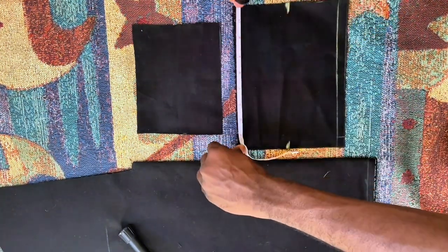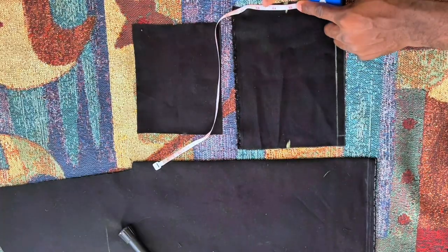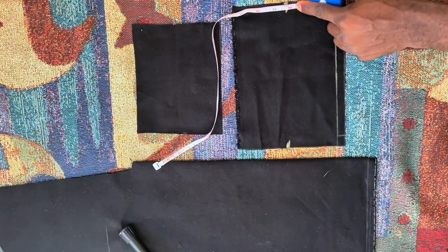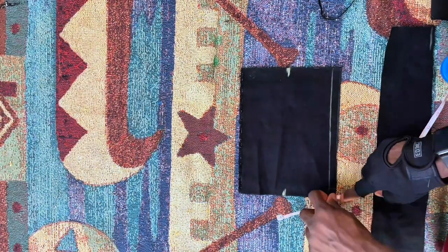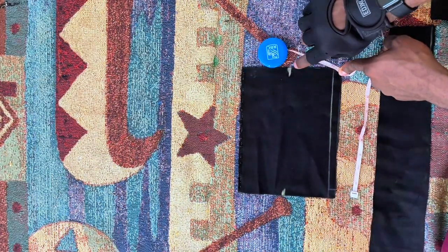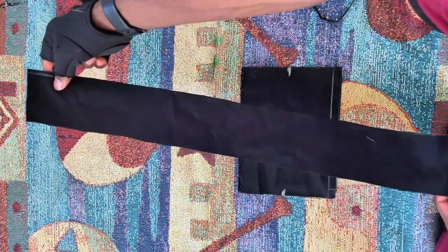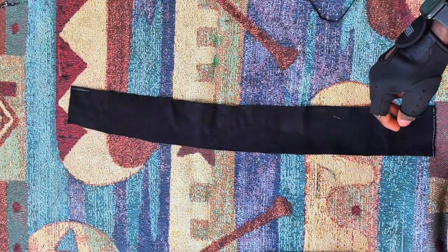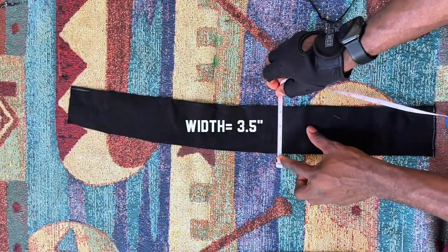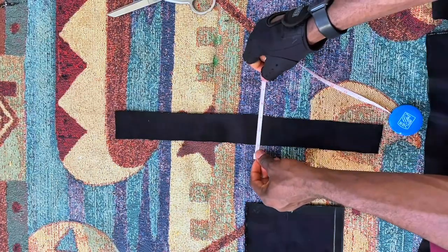At the moment, I'm measuring the top part which will hold the zip. Remember to stop where the chalk stops because the other part is going to be for the bottom which does not have any zip. That's me just measuring the bottom part just the way I measured the top part. After measuring the bottom part round, whatever measurement you get, that's what you use in cutting this stuff you're seeing here. But the width is going to be 3.5 inches.